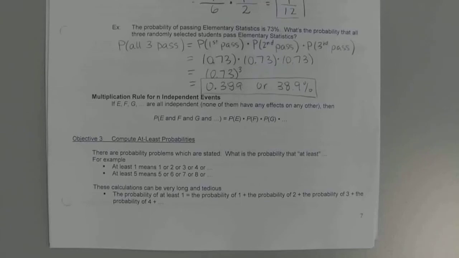Are there any questions there? All right. So if you're doing one thing and then another, you're going to multiply the probabilities in sequence, however many things we're doing, okay? I could figure out there's 22 of you in here. Take 0.73 to the 22nd power. You figure out the probability that all 22 of you pass. It's probably really, really small, okay?